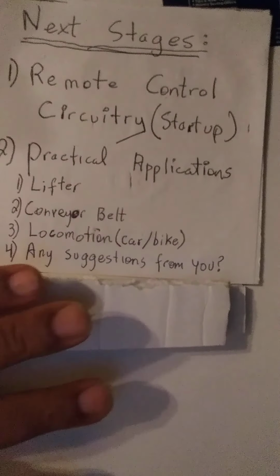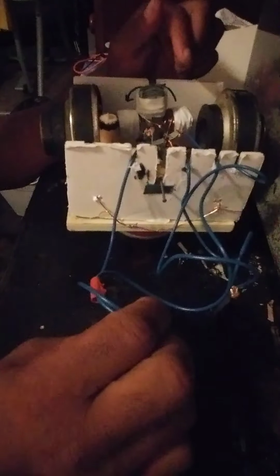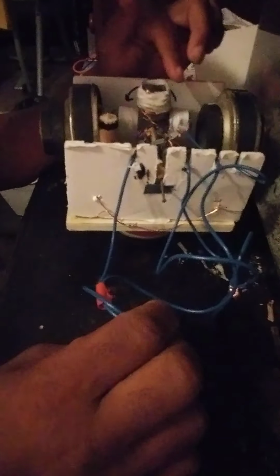All right? So you want to see it work? Here we go. All right, let's see if we get something here. And there you have it. And those are the principles of science at work right there.